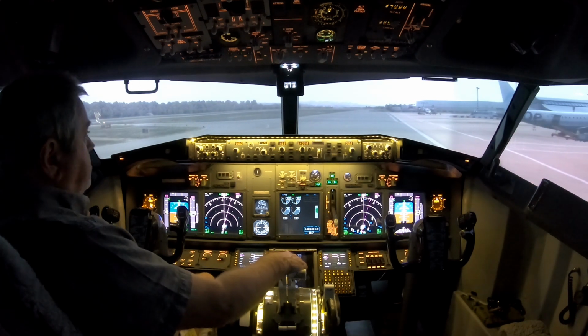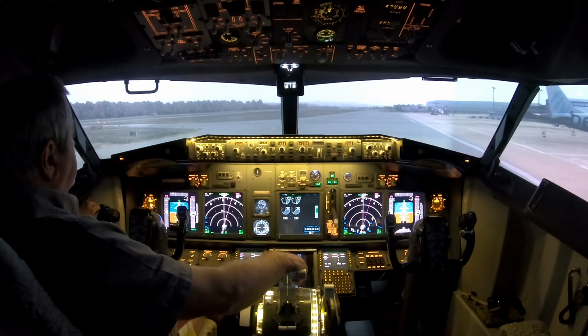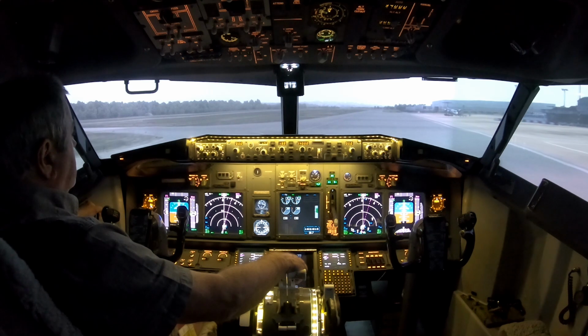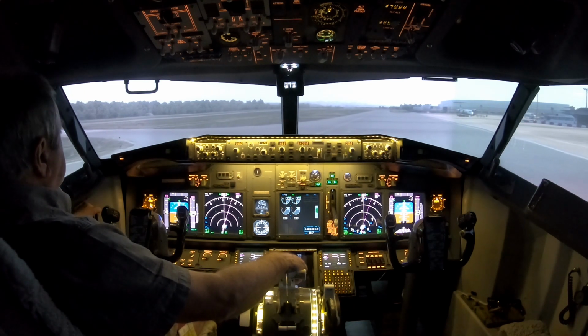That's right, Southampton's not a very big airport, so you have to taxi along the actual runway itself. It's not got a permanent taxiway.